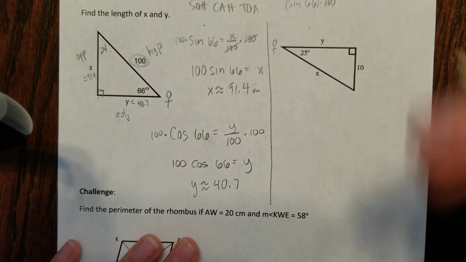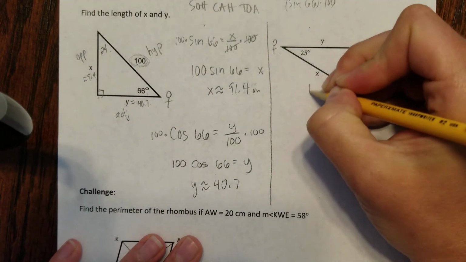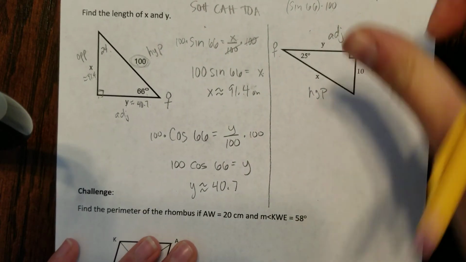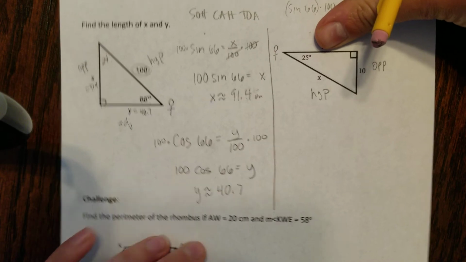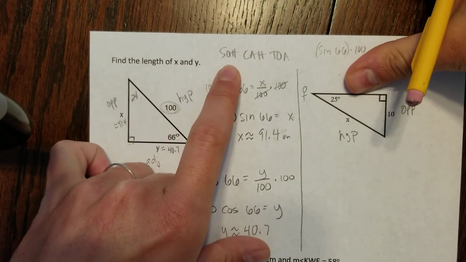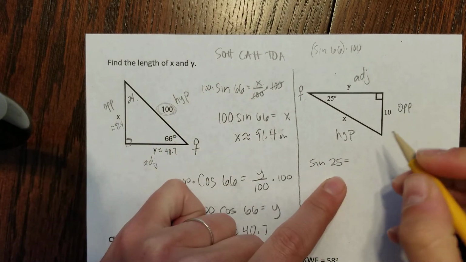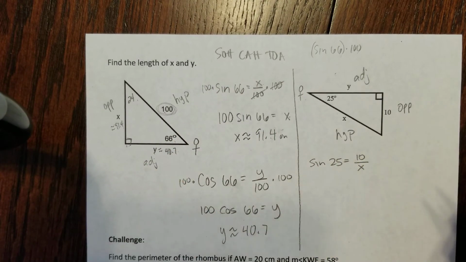All right, so Bob goes here. We've got opposite, hypotenuse, adjacent. I'm going to start with x, so I'm going to cover up y. It's opposite and hypotenuse, so sine. Sine of 25 equals opposite over hypotenuse.